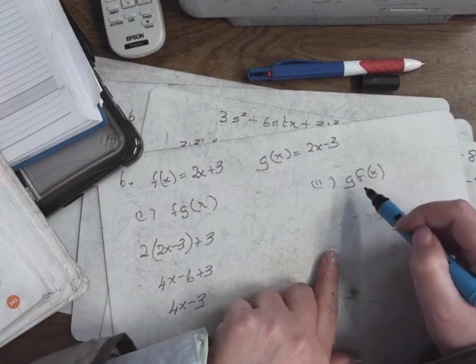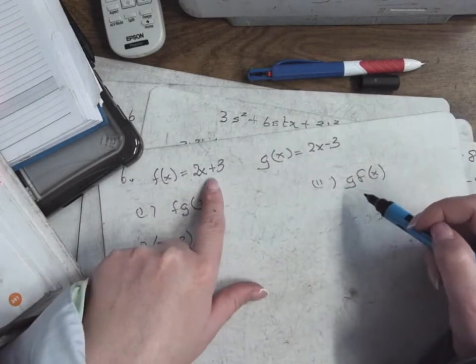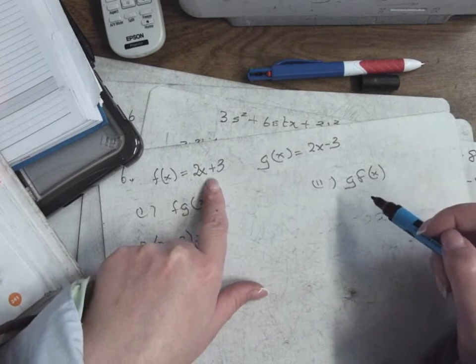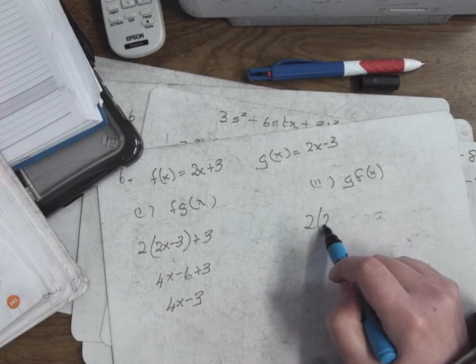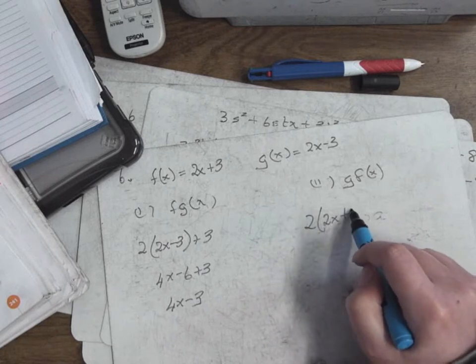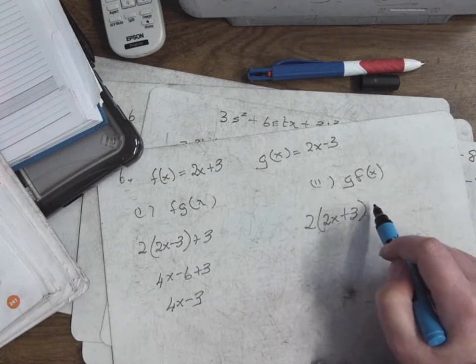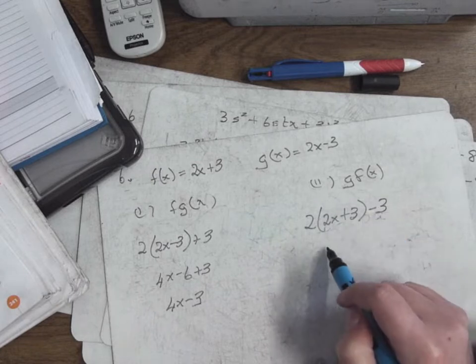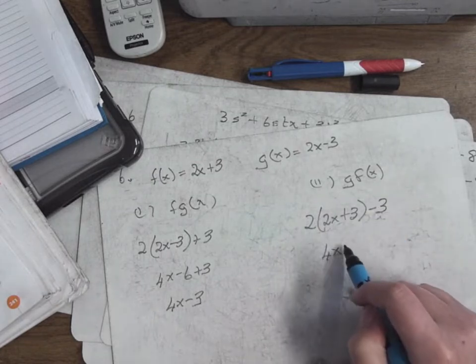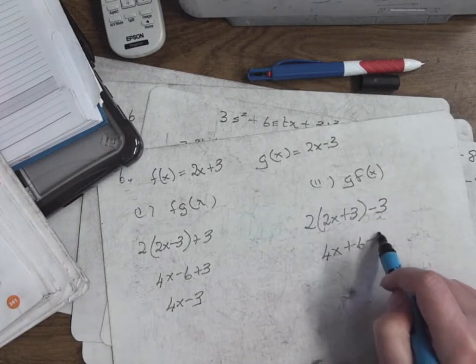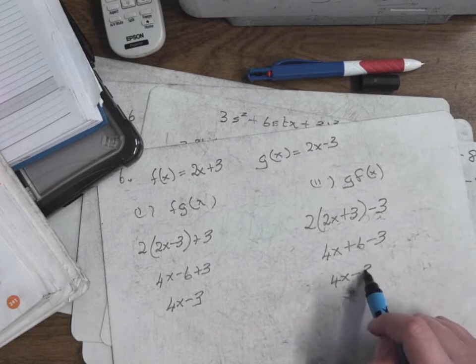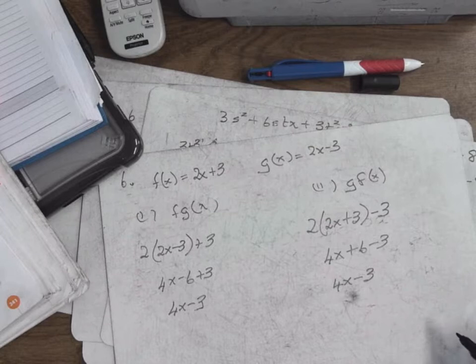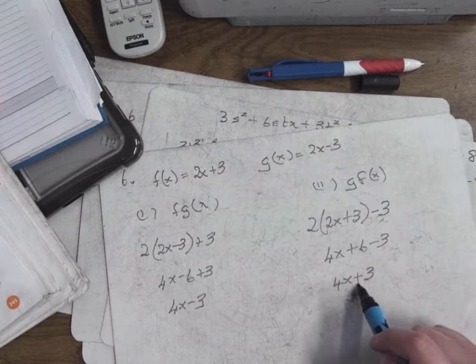Okay, this one do f first, so my answer to the first bit is 2x plus 3. And then stick that in instead of x here, so it's 2 times 2x plus 3, minus 3. So multiplying out, that's 4x plus 6 minus 3, which is 4x plus 3. Is that okay? It's a plus 3, thank you. It is plus 3.